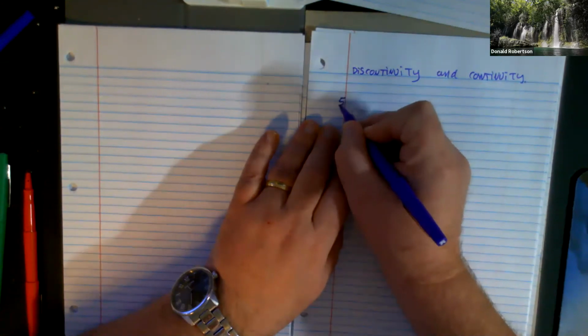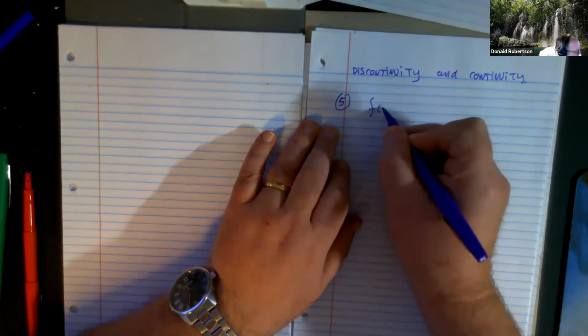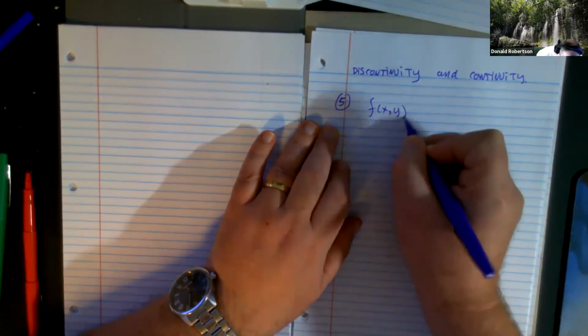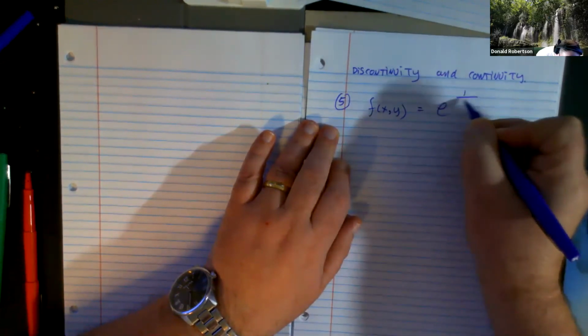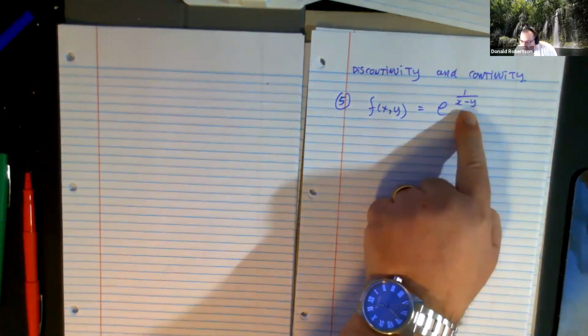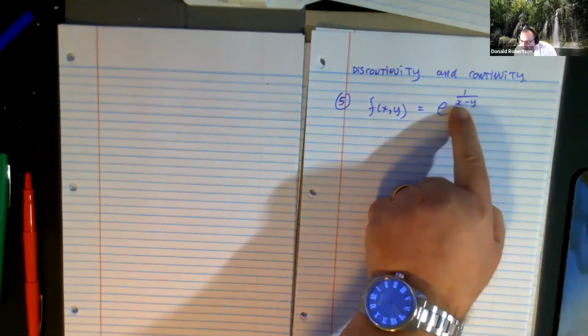Okay. This is question 5. Here is a function. And we're being asked, where is this function discontinuous? What relationship would cause bad things to happen? You see it's happening here, isn't it?